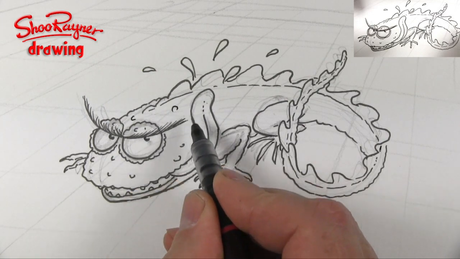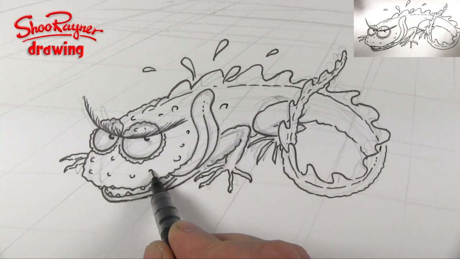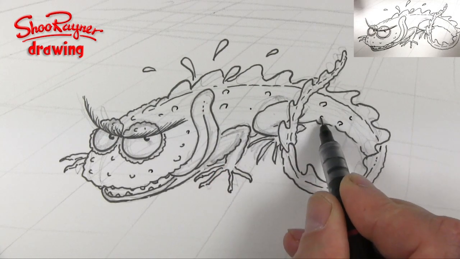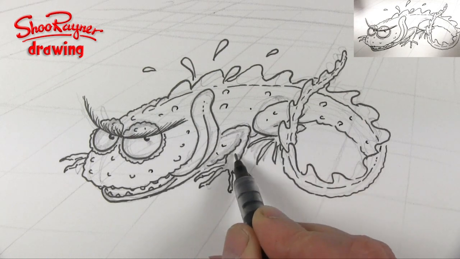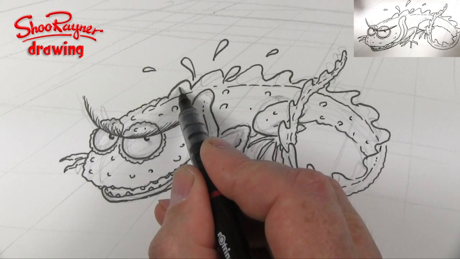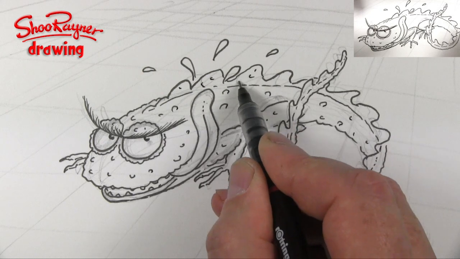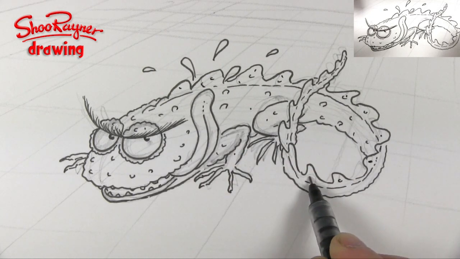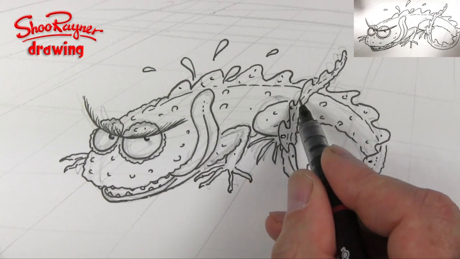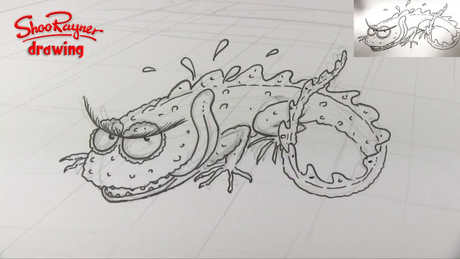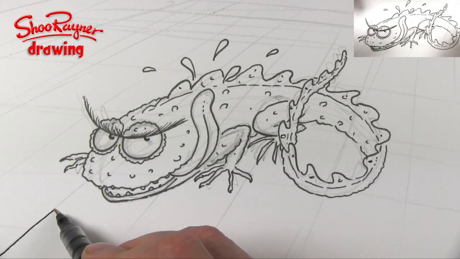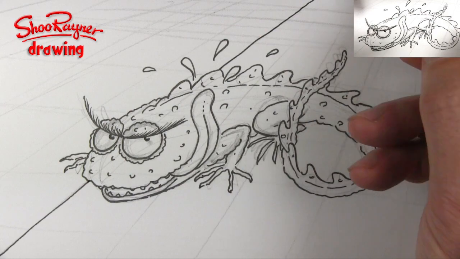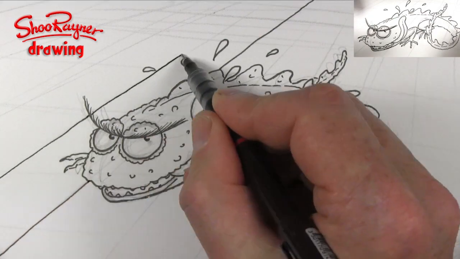So we're going to put these little lumps and warty bits all over his skin like that, and on his legs. And I think we need to have some kind of markings on the frills or spine, whatever you like to call it, a bit like that. And then we need to think about the tiles in the background. I'm going to let these just go right off the page.